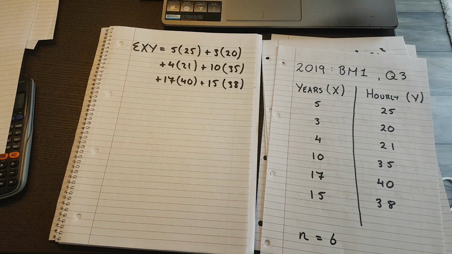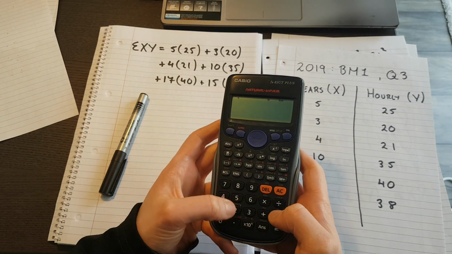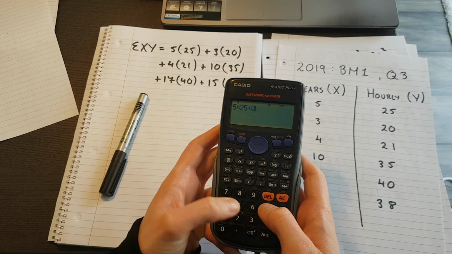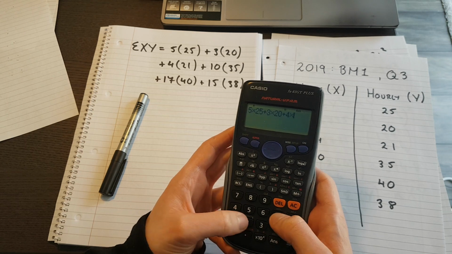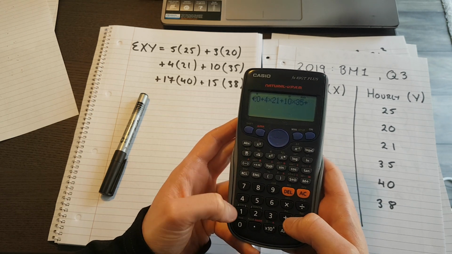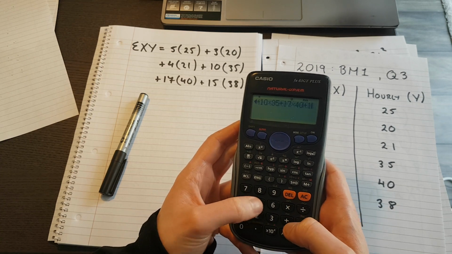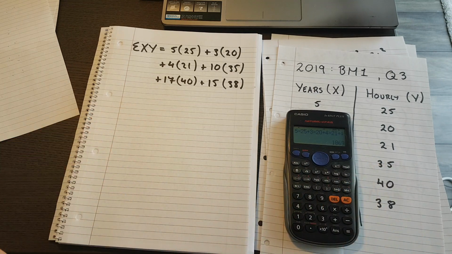Okay. Calculator here. 5 by 25 plus 3 times 20 plus 4 by 21 plus 10 by 35 plus 17 by 40 plus 15 by 38 gives me my answer, 1869.